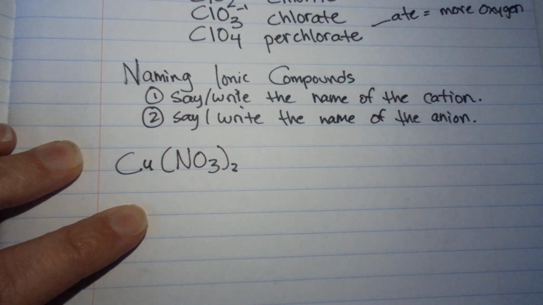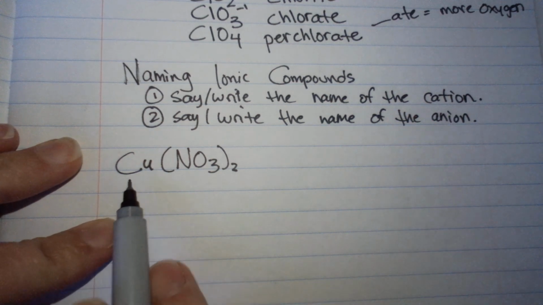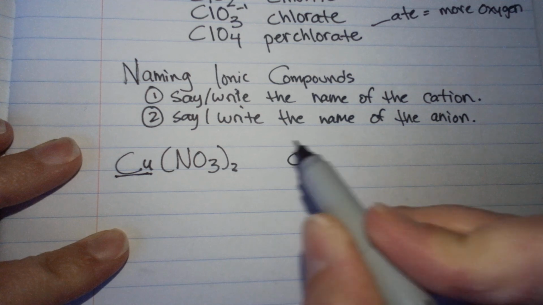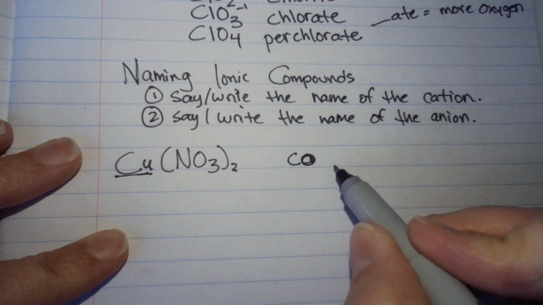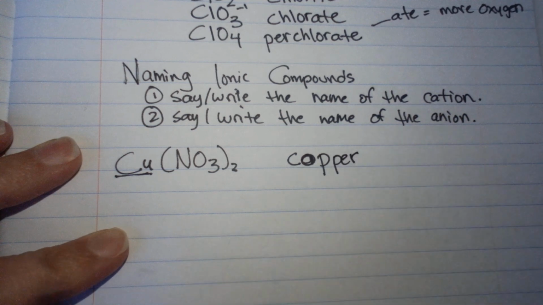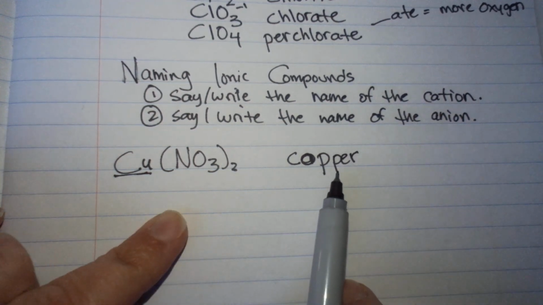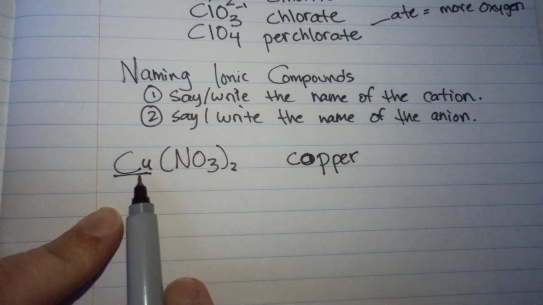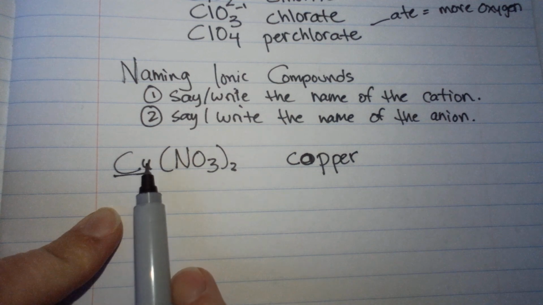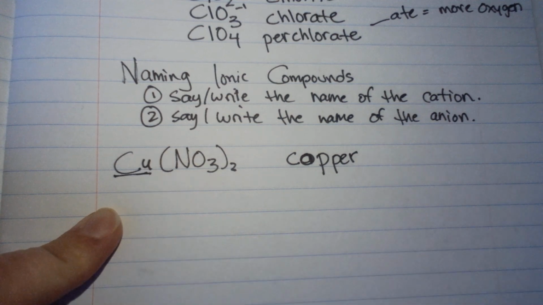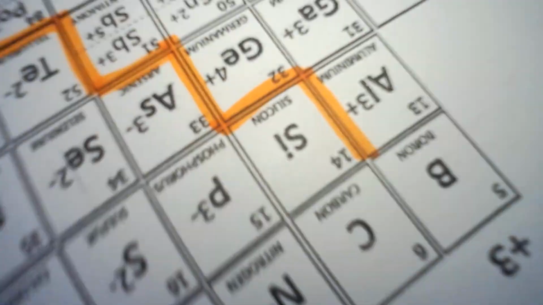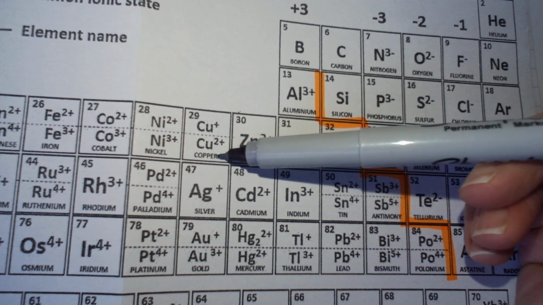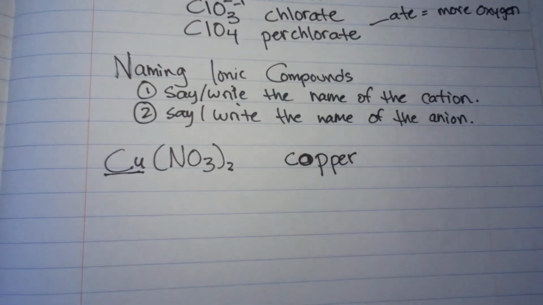Well, the cation is copper, because we know that this element right here is copper. So the first instruction is to write the name of the cation. That's copper. Now, copper does present us with a little bit of a complication, because copper is a transition metal. So we need to know which ion it is formed from. We remember that on our cheat sheet the copper ion could be a +1 or a +2, so we need to know which one it is when we name it.